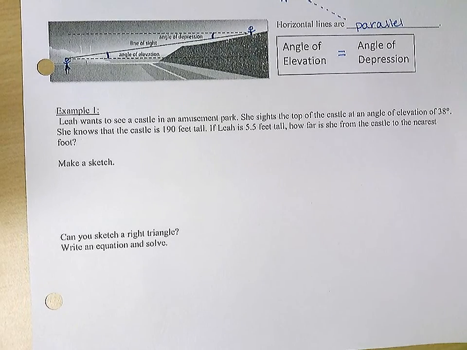Leah wants to see a castle in an amusement park. She sights the top of the castle at an angle of elevation of 38 degrees. She knows that the castle is 190 feet tall. If Leah is 5.5 feet tall, how far is she from the castle to the nearest foot?